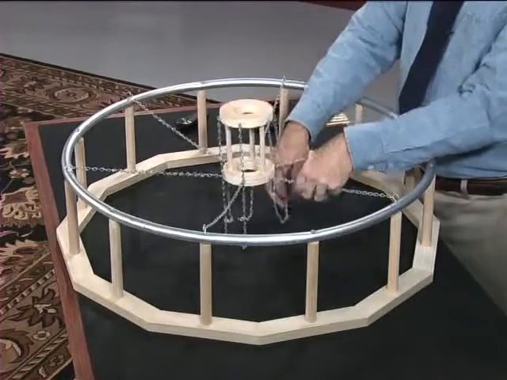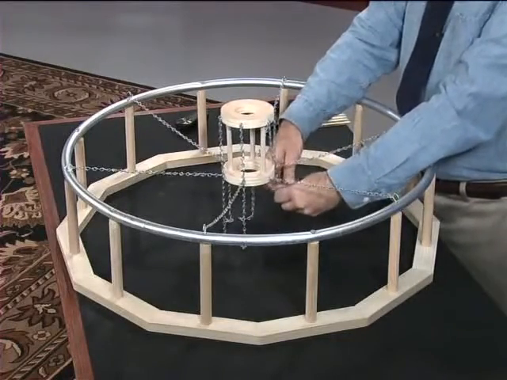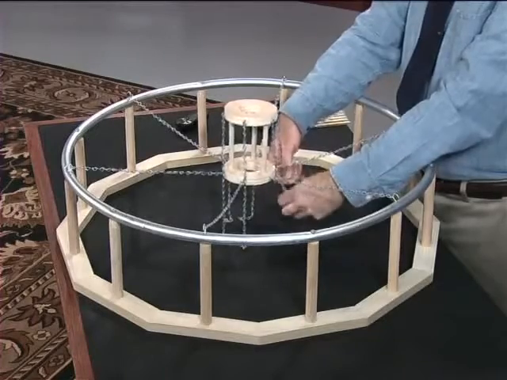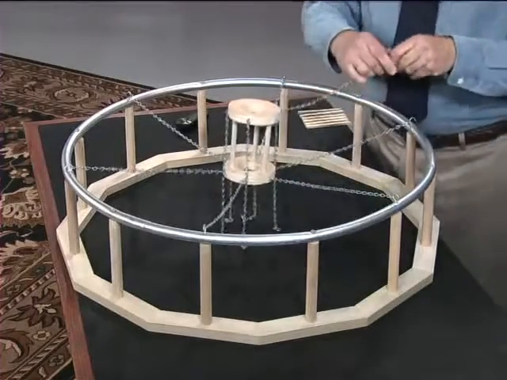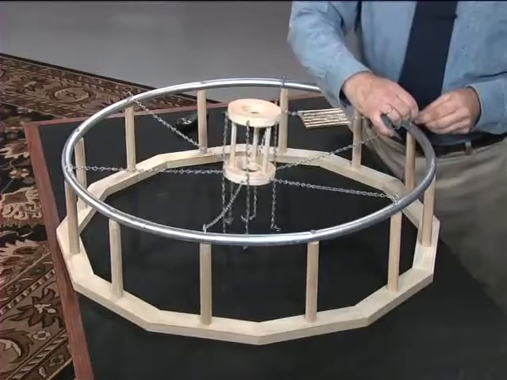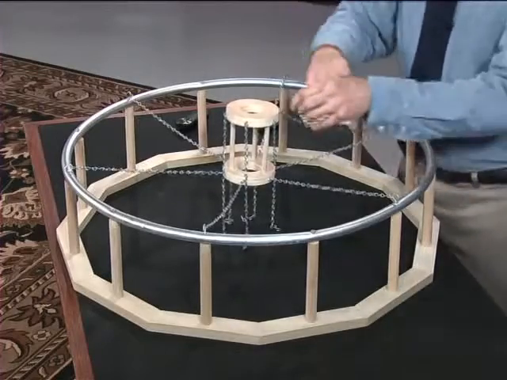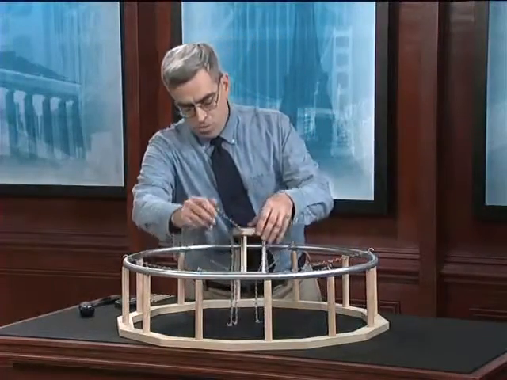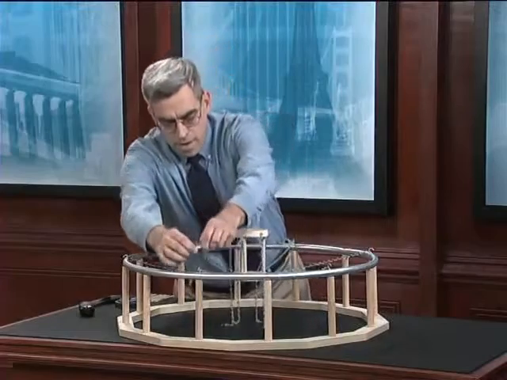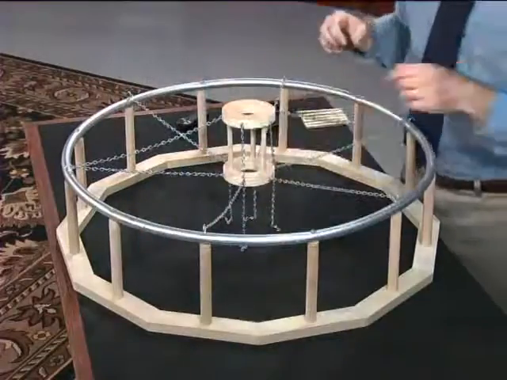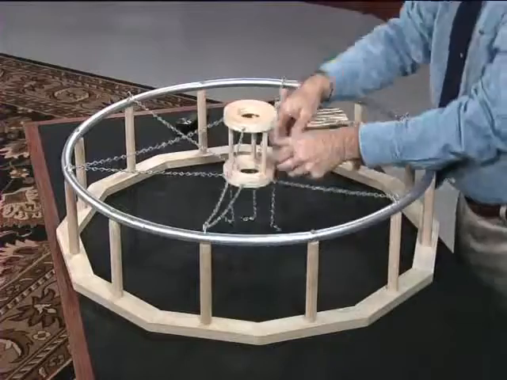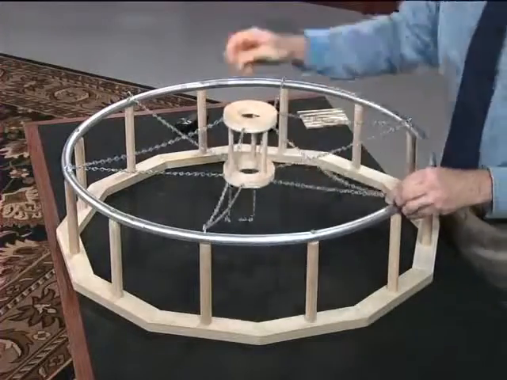And what you can see is we have a series of cables already attached to that second tension ring. And as you can probably guess, we're going to take those cables and run them out to the perimeter of the building. I'll start with the first two to get us started. And now let me very quickly continue attaching the remainder of those cables.